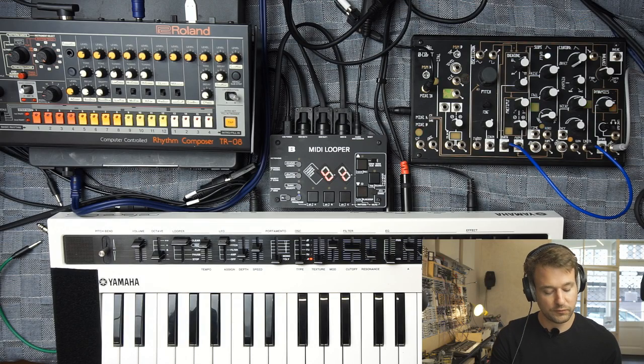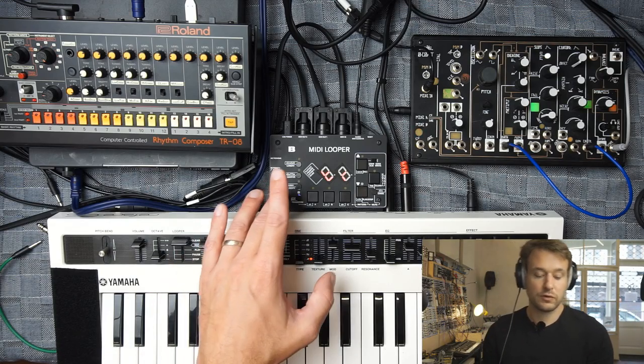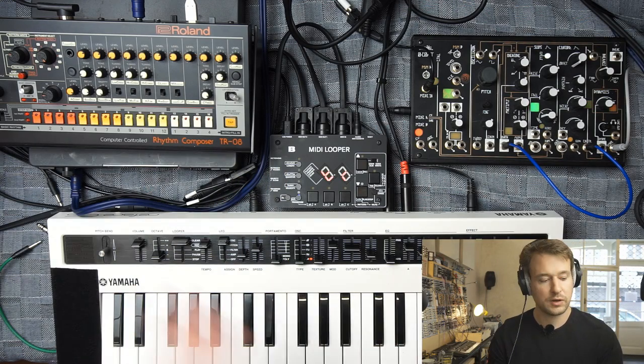If I go lower from that C, going back. So this is sort of like a live transpose mode.